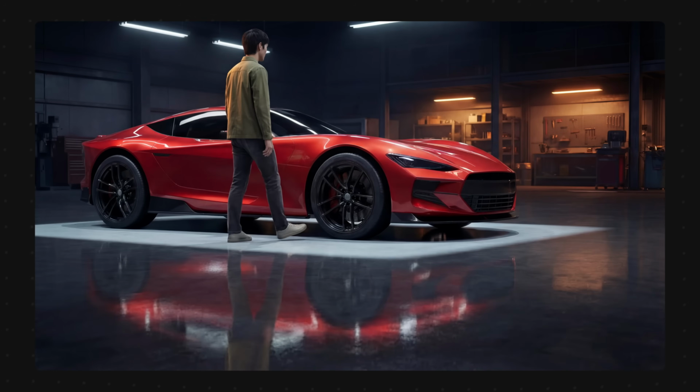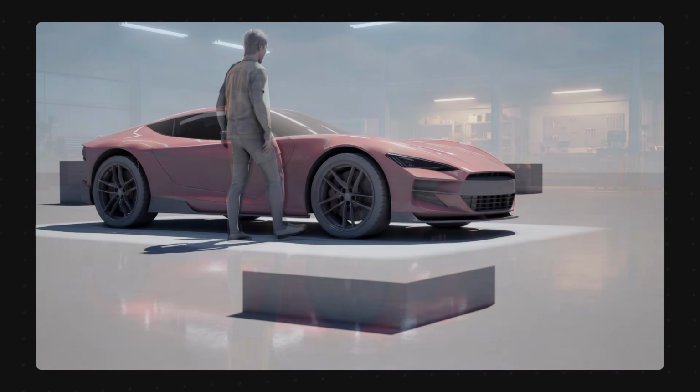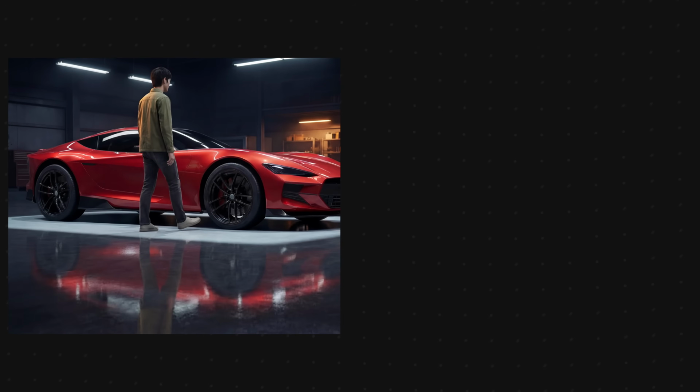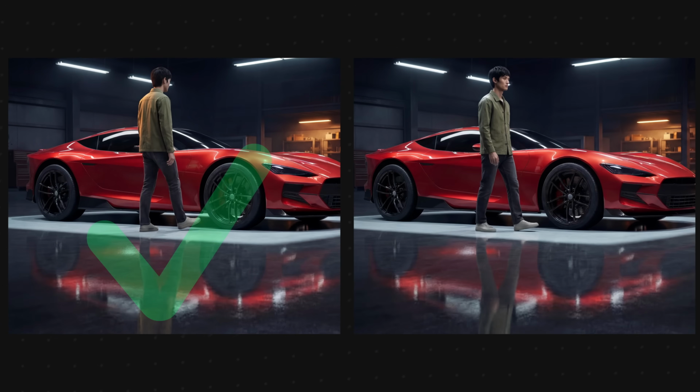Once we have a good start frame, we want to double check that it still matches our original render. So I'll usually just overlay the two in editing and turn down the opacity to compare them. So here's a good example versus a bad example where the character is just slightly off. And that might seem minor, but it actually matters a lot once you give it to Seedance.